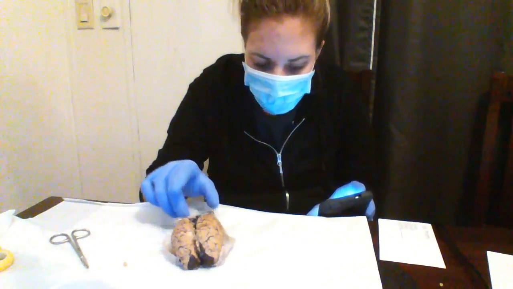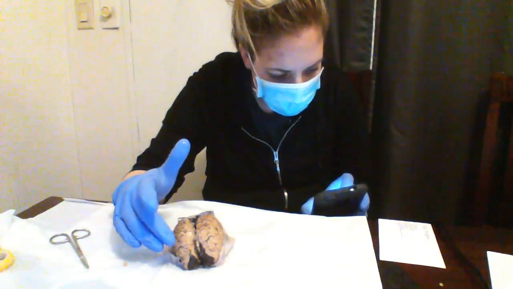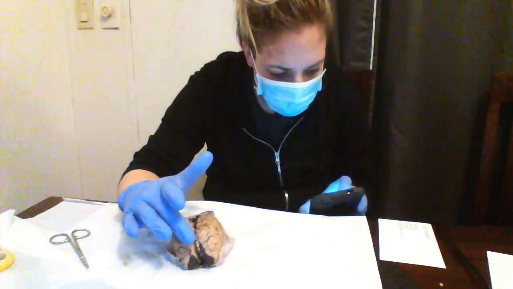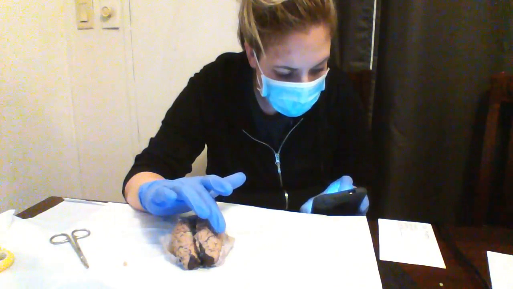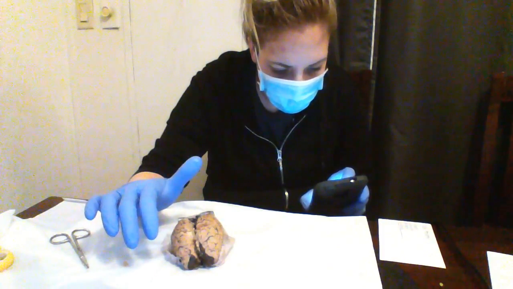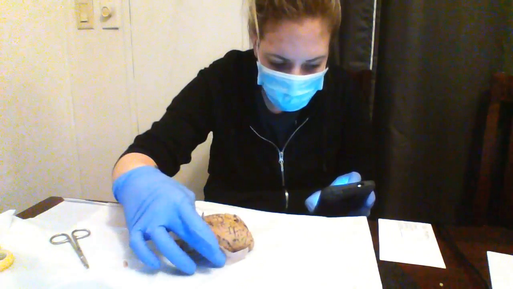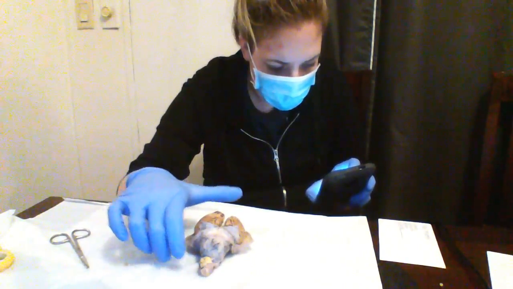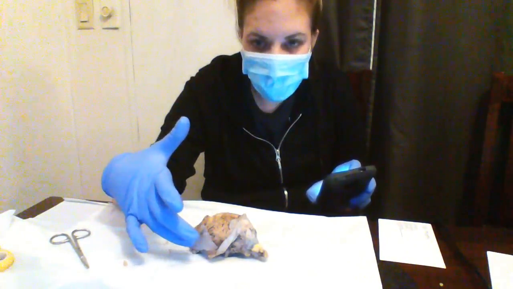If you turn it this way, it'll be a little bit easier to see. Right on this side, it's going to be the primary motor cortex, the central sulcus, the primary sensory cortex, the frontal cortex, the parietal cortex, the cerebellum is in the back, the spinal cord is this piece right here, the occipital cortex is on this side, and the temporal is right behind it.